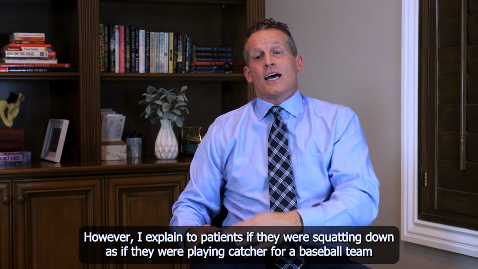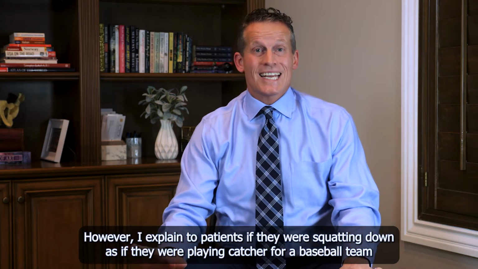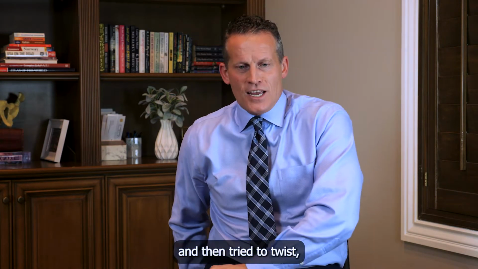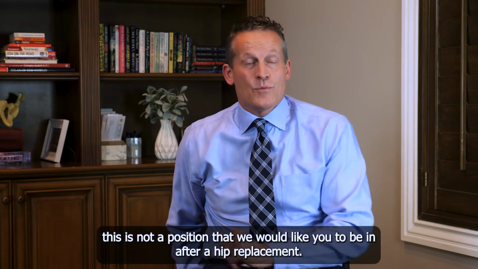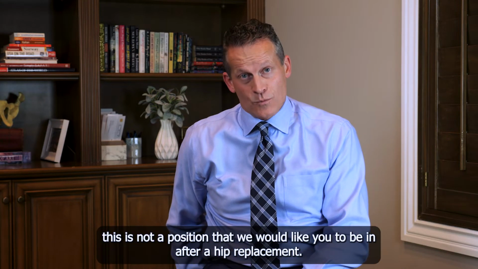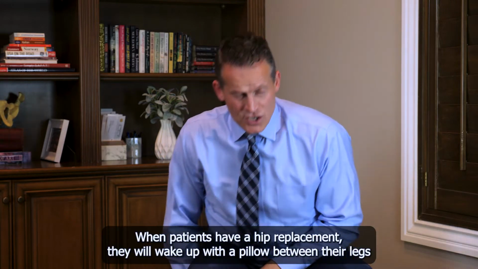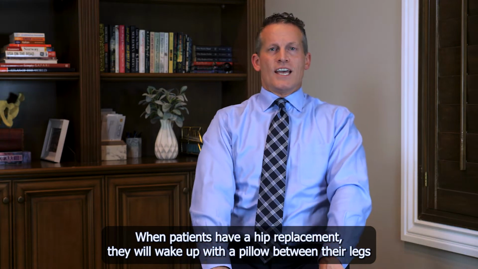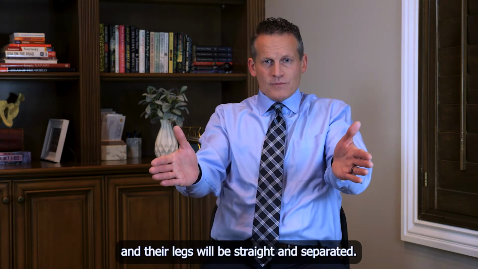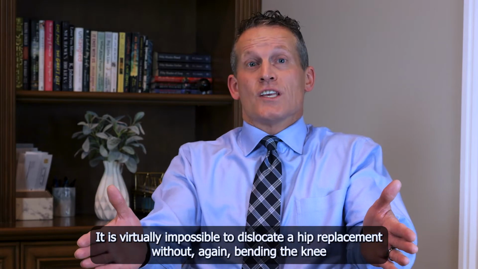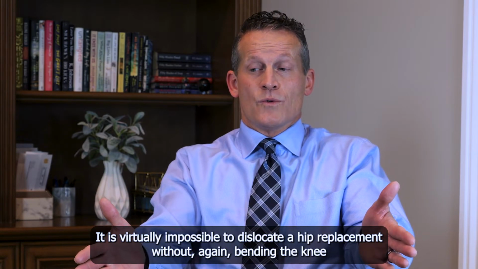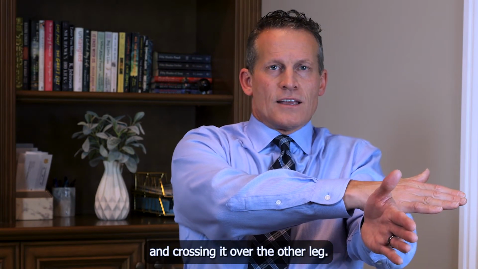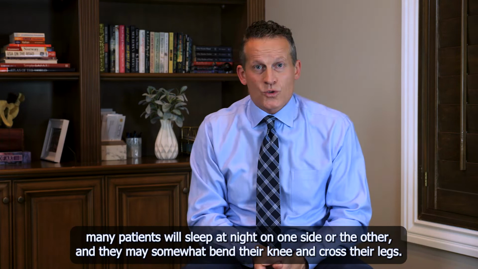This is not a position that many people would get into. However, I explain to patients if they were squatting down as if they were playing catcher for a baseball team and then tried to twist, this is not a position that we would like you to be in after a hip replacement. When patients have a hip replacement, they will wake up with a pillow between their legs, and their legs will be straight and separated. It is virtually impossible to dislocate a hip replacement without, again, bending the knee and crossing it over the other leg.